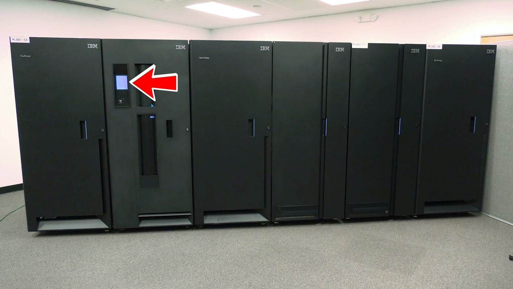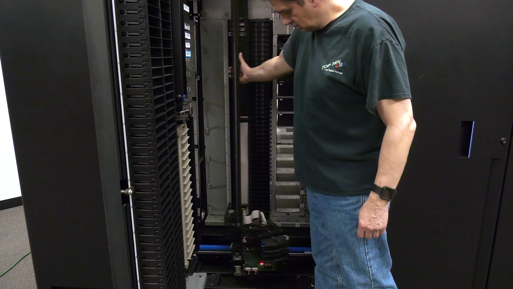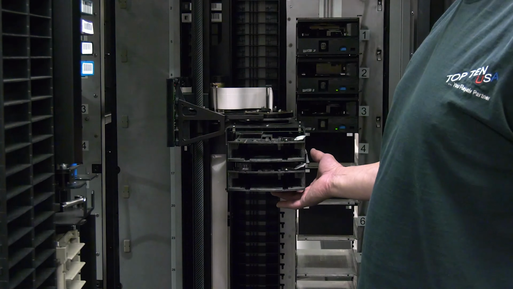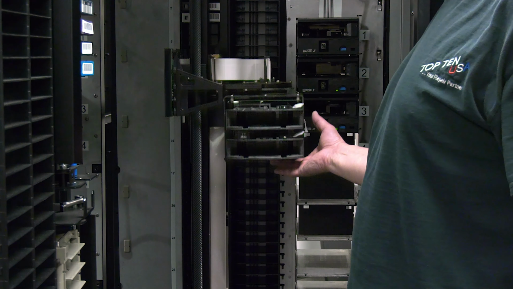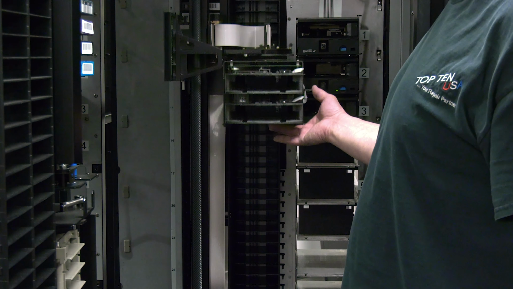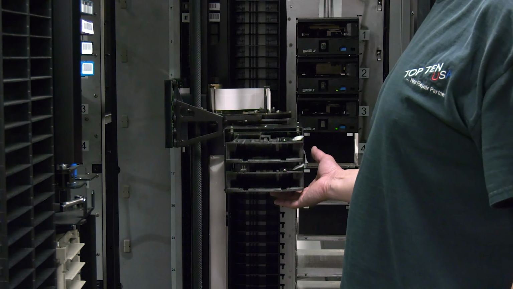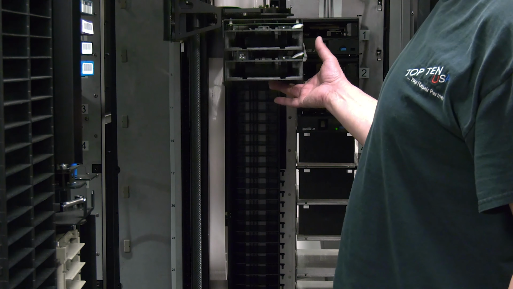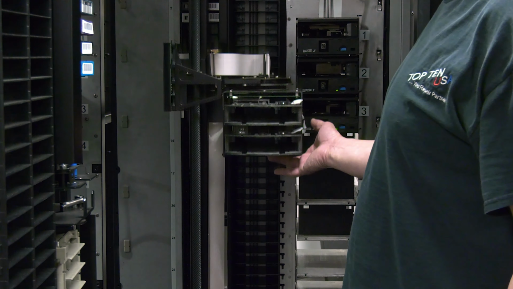First, we need to explain exactly what accessors and grippers are for the purposes of this video. An accessor is the masked assembly that moves the grippers back and forth inside the library. The gripper itself is the plastic hand that removes and inserts tapes into both the slots and drives inside the library. There are always 2 grippers per accessor.